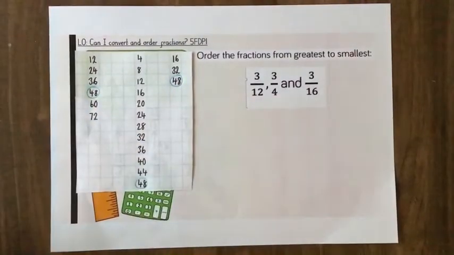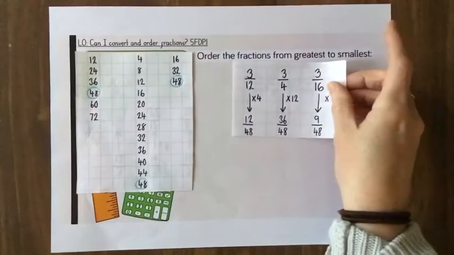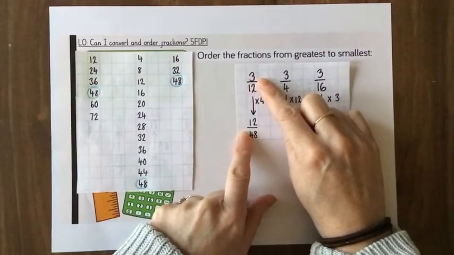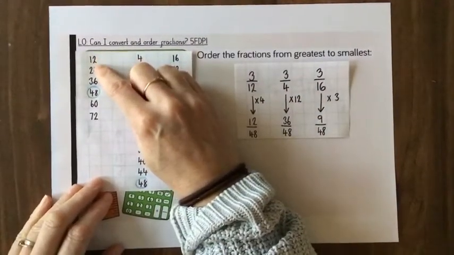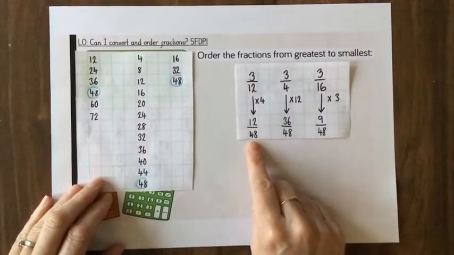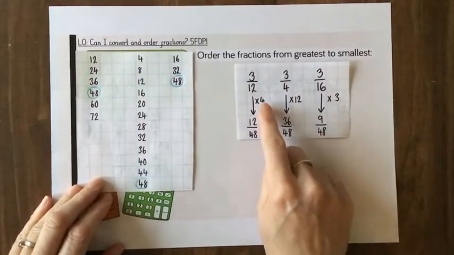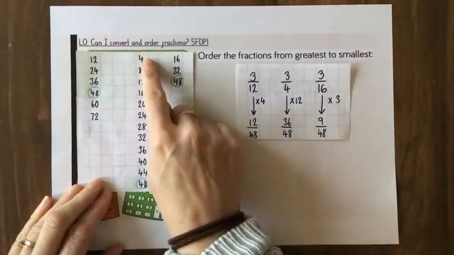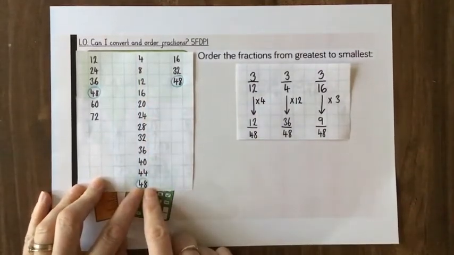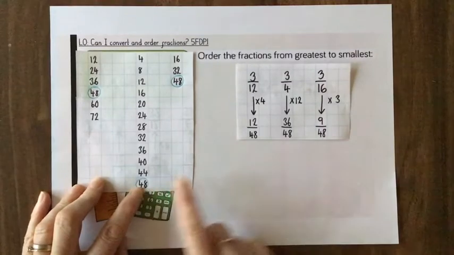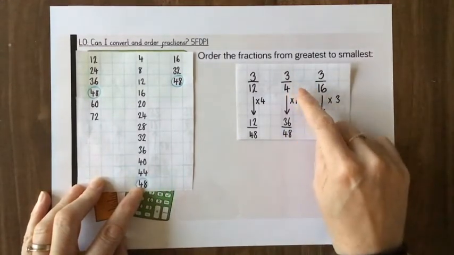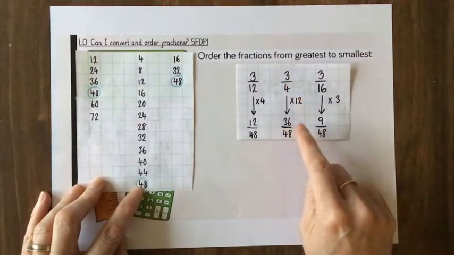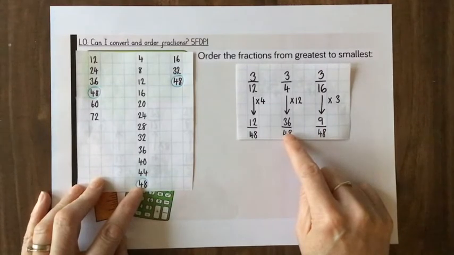This then helps us to work out the new shared denominator. So 3/12, I know I need to multiply by 4 to make 48. So 3/12 times 4 becomes 12/48. This time I've multiplied 4 by 12 to get 48. So I need to do the same over here. So 4 times 12 is 48. 3 times 12 is 36. So I end up with 36/48.